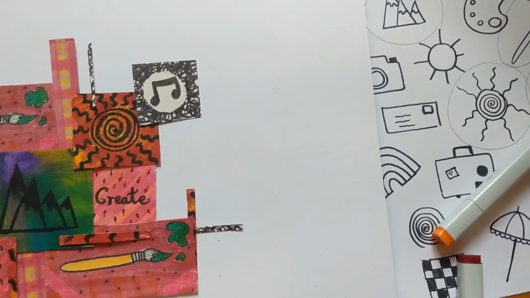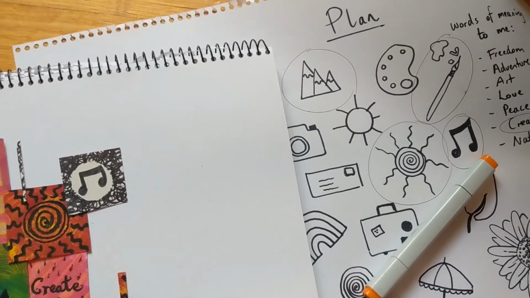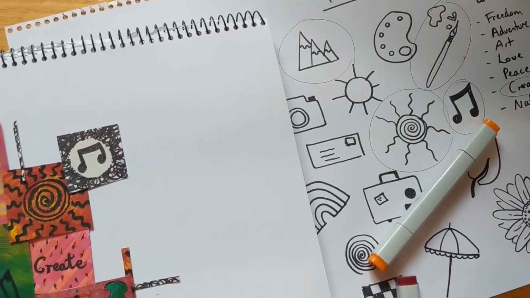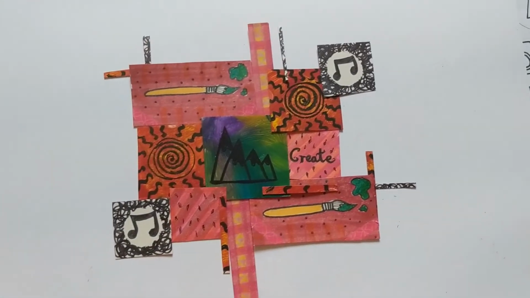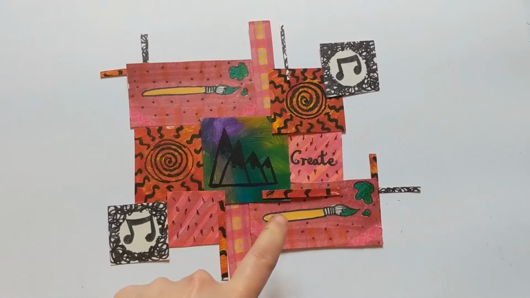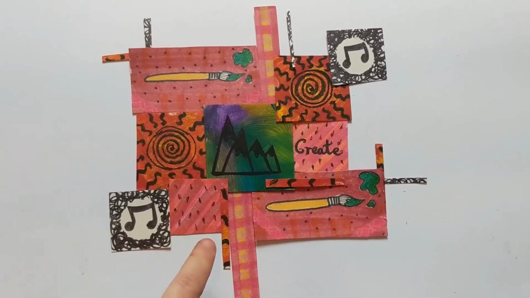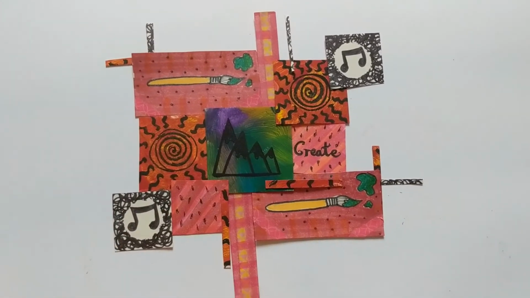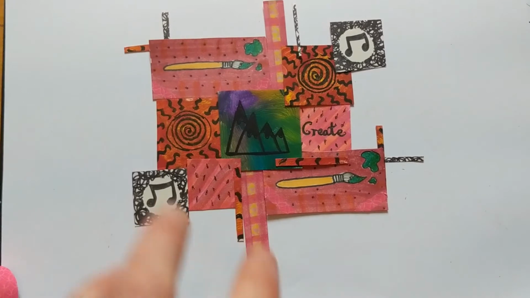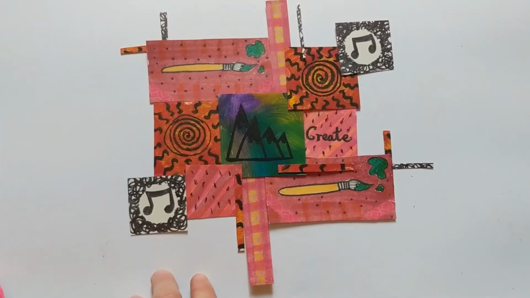And if I go over here towards my plan, you can see that I have used all the things that I have circled within my artwork. So everything is repeating here. Sometimes there are things like this middle picture here that isn't repeating, but that's a central point that my eye immediately goes to.